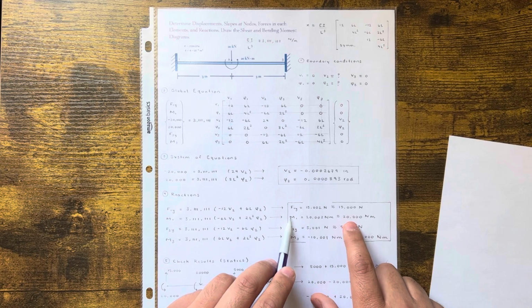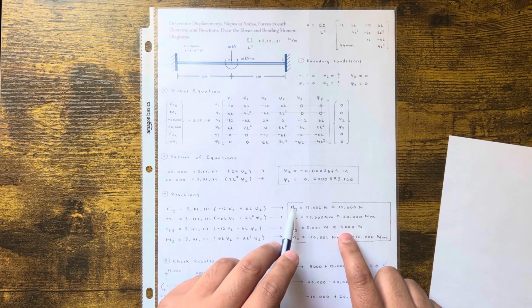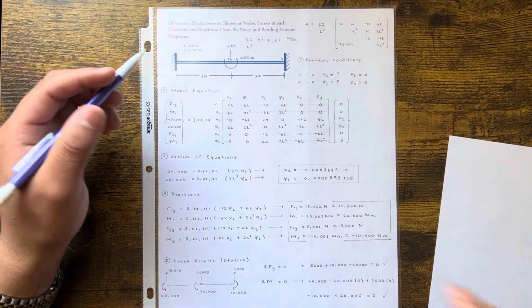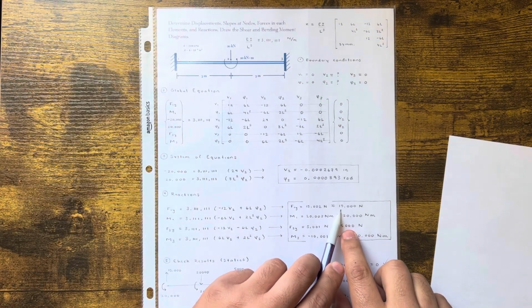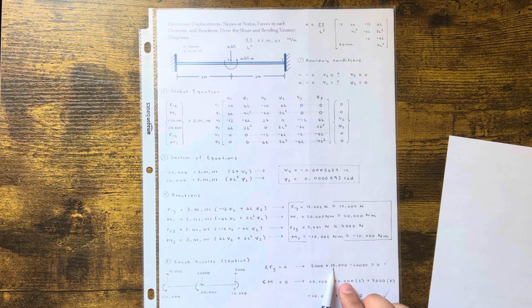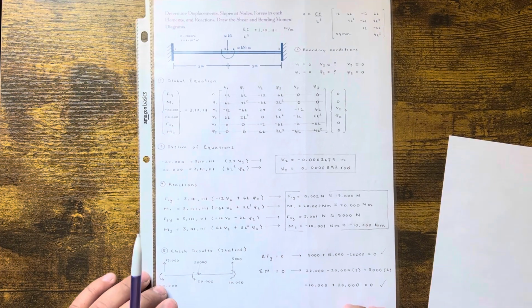To verify all four, you use statics, but the forces is the easiest. You just do summation of forces in the y, okay? So we verified those. That's 20,000. Now let's go ahead and do this. That's what I did here, right? Summation of the forces in the y is 5,000 plus 15,000 minus 20,000 equals 0. Check mark. Cool. That made sense.